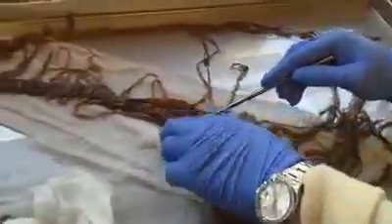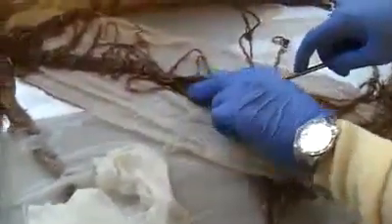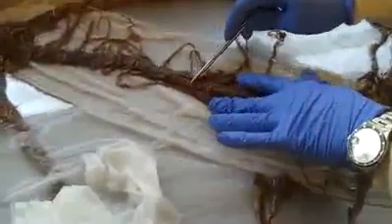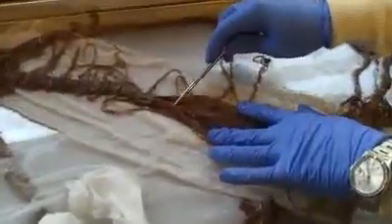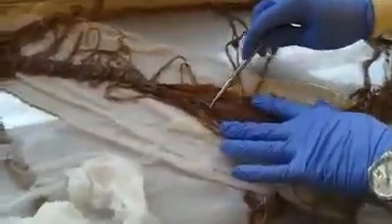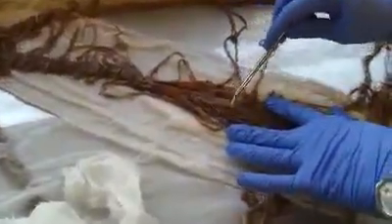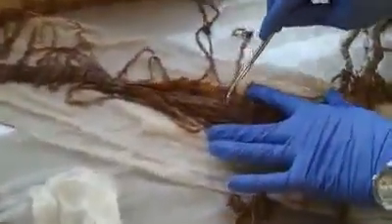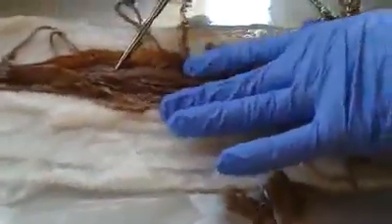you can see how the spinal cord is intact, and right about here it starts to branch off. You see how it's starting to branch off?